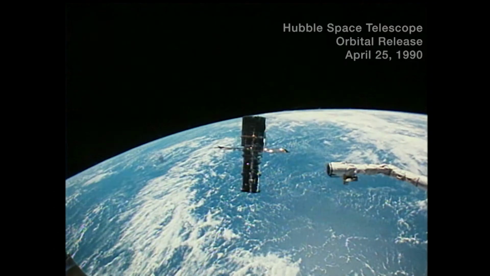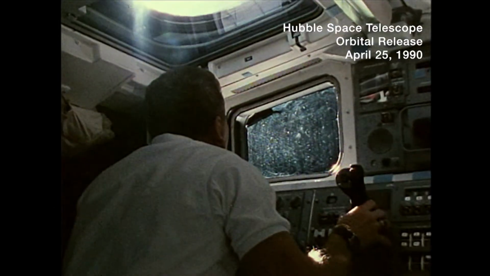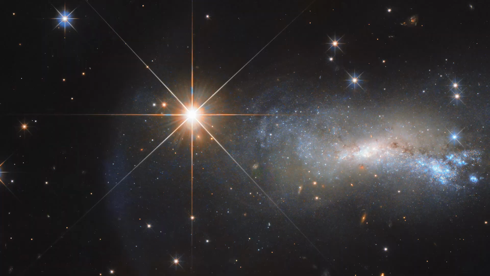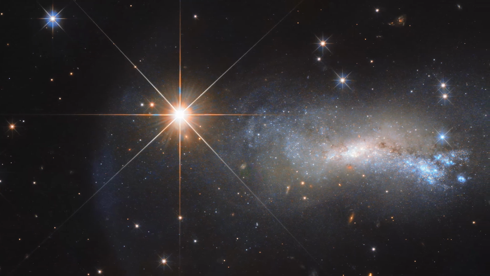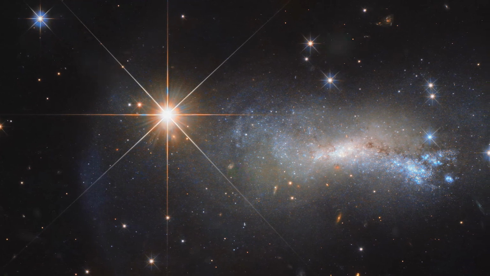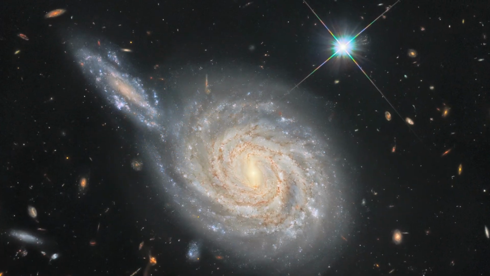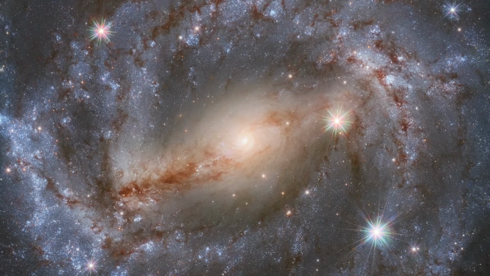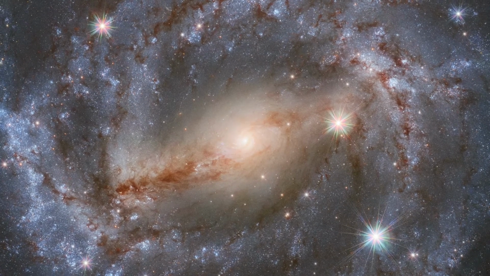We know that the universe is expanding. We've known that for almost 100 years. The rate at which the universe expands is a number we refer to as the Hubble constant. When Hubble was launched, one of its main objectives was to measure the Hubble constant, the expansion rate of the universe, by resolving individual stars in distant galaxies. Hubble was really the first telescope that allowed us to easily resolve the individual components, the stars, in a distant galaxy to gauge its distance. And that's part of the ingredients you need to measure the expansion rate of the universe.